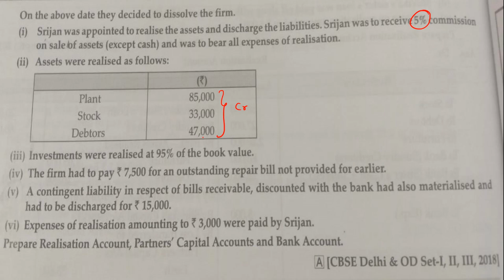So this is the liability of the business which was not provided. Obviously the firm is being dissolved. Now it has to be paid by the firm before closing of the business. So it would be debited to realization account and the credit would go to the bank account. And next one is a contingent liability in respect of bills receivable discounted with bank had also materialized and had to be discharged for 15,000.